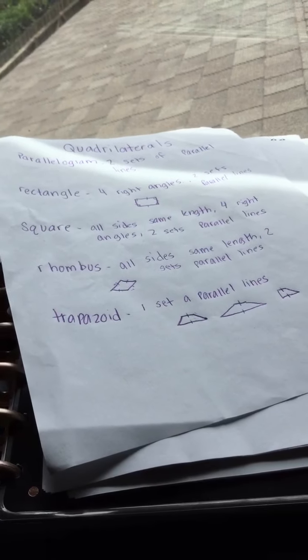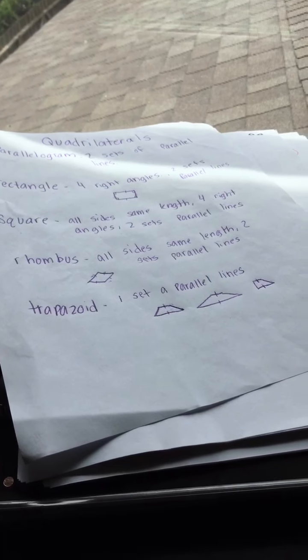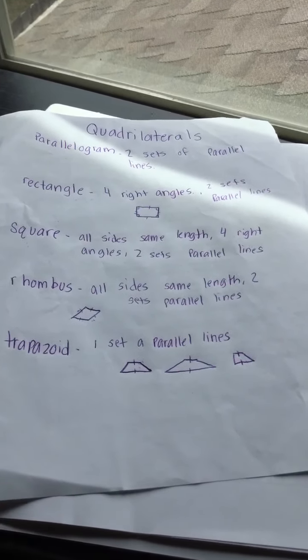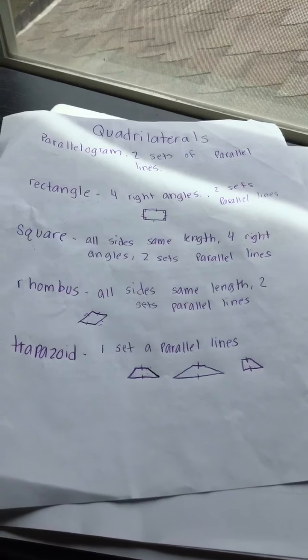So those are your vocab words. Those are the notes. Show them there if you want to screenshot it, or you could pause the video and take the notes yourself. But those are the notes that you will need for classifying quadrilaterals.